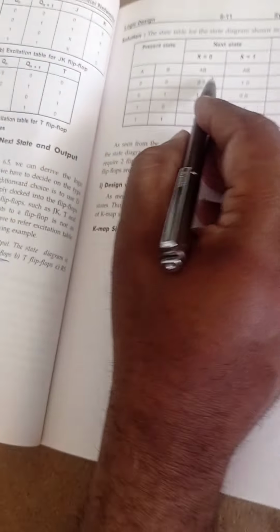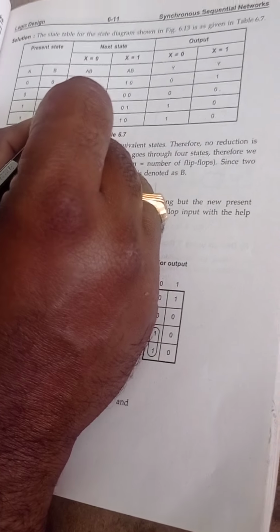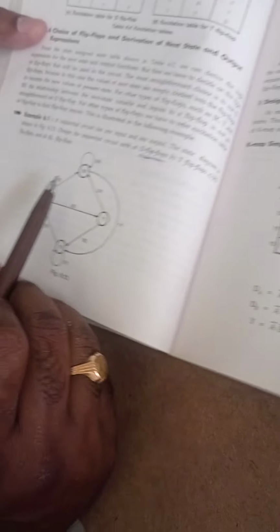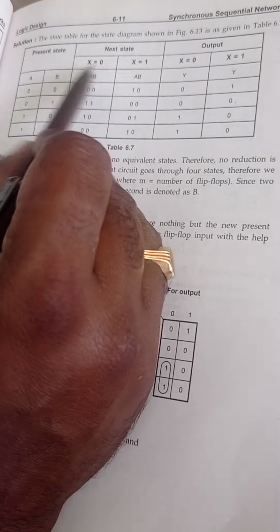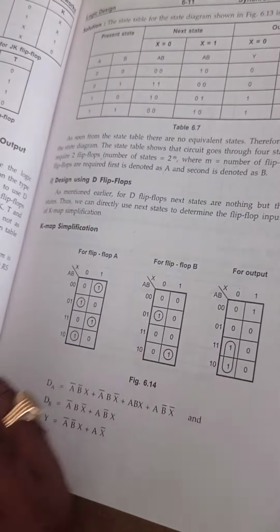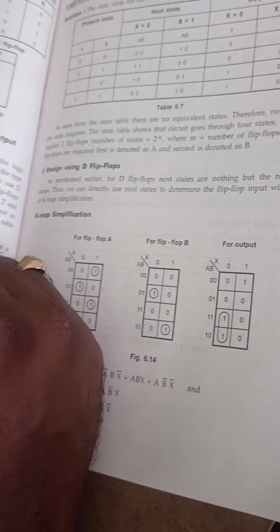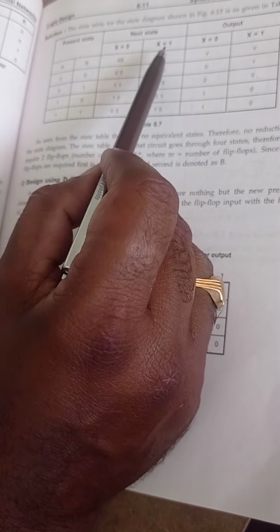0 0 is the present state. Next, for 0, what is the next state? Here the present state is 0 0, and the next state is also 0 0. When x is 0, the next state is 0 0. Next, when the present state is 0 0 and x is 1, this is the next state, 0 1.